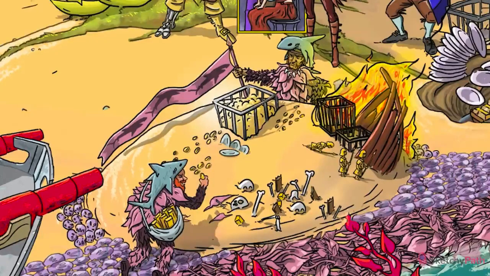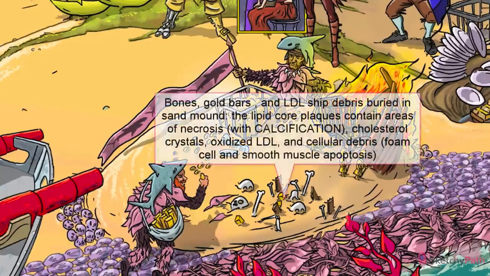Underneath is just a bloodbath. It's not pretty. Foamy macrophages pretty much engorge themselves to death and undergo necrosis and apoptosis. This triggers smooth muscle cells to undergo apoptosis as well. And before you know it, you're left with an expanded gooey lipid core, full of cholesterol crystals, oxidized LDL, cellular debris. Calcifications might be visible on histology as well. Just remnants of necrotic cells. And regrets.